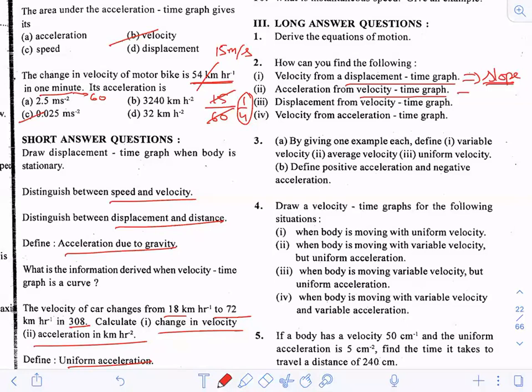This one also slope. You people are not answering. Only few people are answering. The slope of the velocity time curve will give me the acceleration.